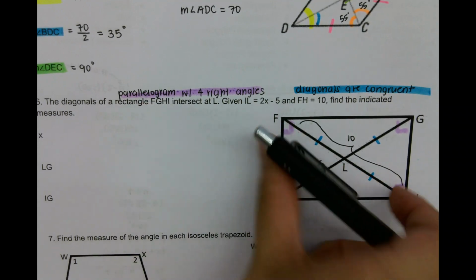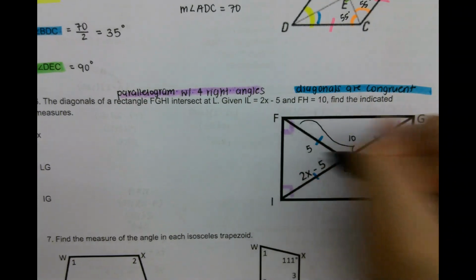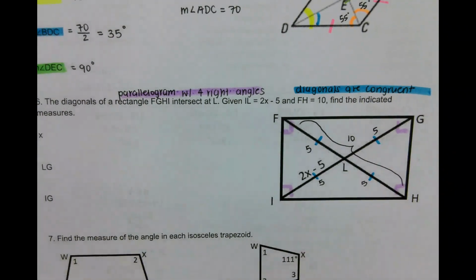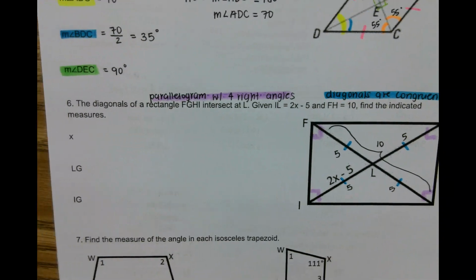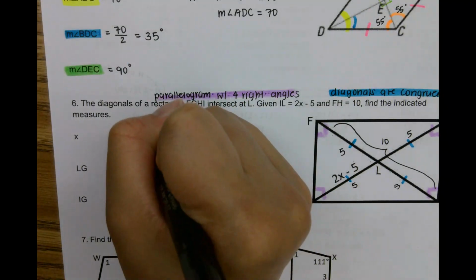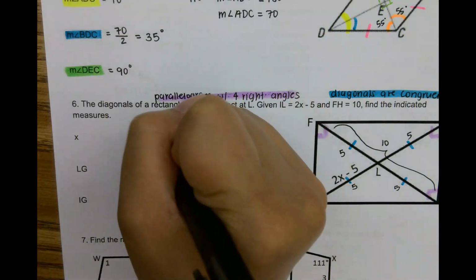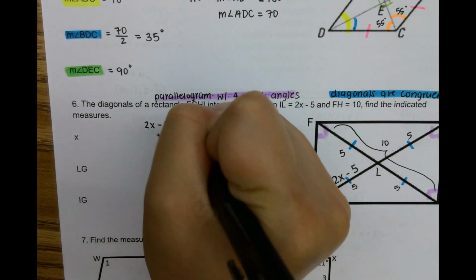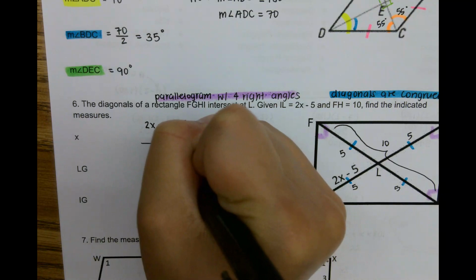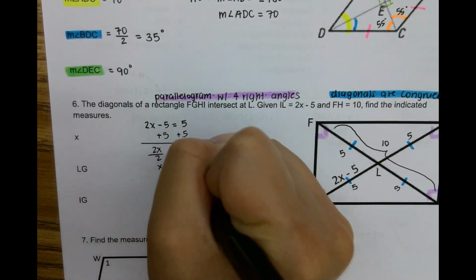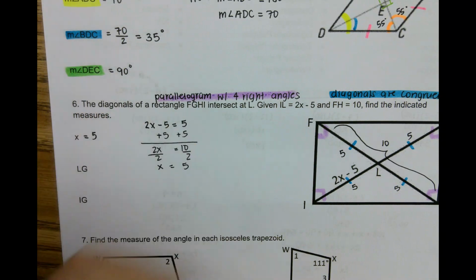So if this is 10, that means this is 5, this is 5, this is 5, and this is 5 too. Which means that 2x minus 5 equals 5. Add 5 to both sides. 2x equals 10, divided by 2. Oh, it just so happens that it also equals 5. So x equals 5.